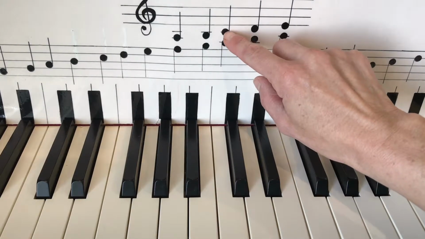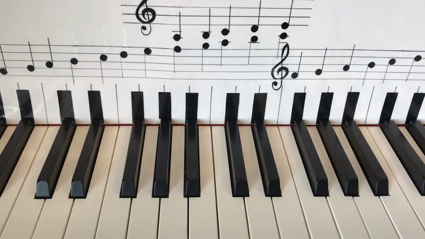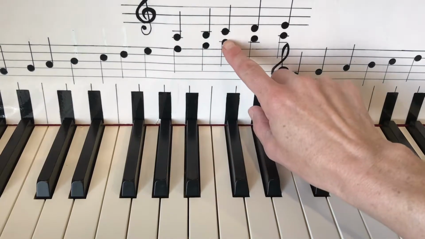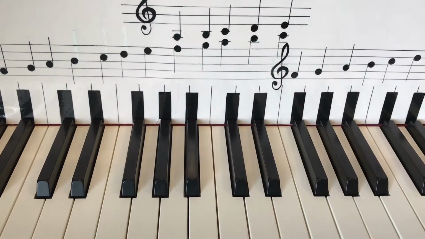So that would be middle C in the treble. Typically your right hand plays that, and this would be middle C in the bass clef. Typically your left hand will play that when you're beginning. As you get more advanced, then your hands will be moving all over the place, but that's how you start out.